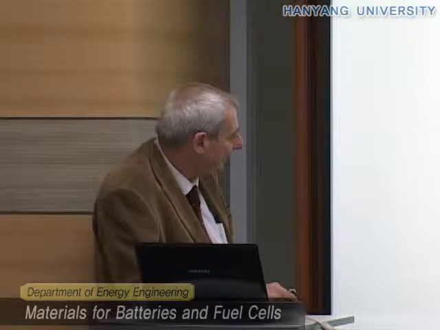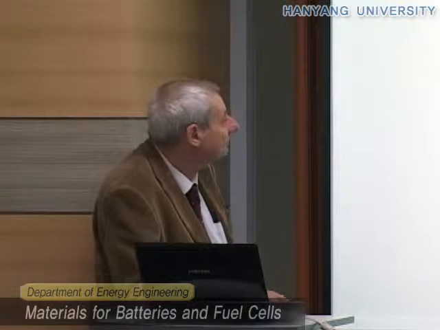So this results in higher reliability, higher safety, and higher power with respect to graphite. This is the reason why we have this interest now in this material.